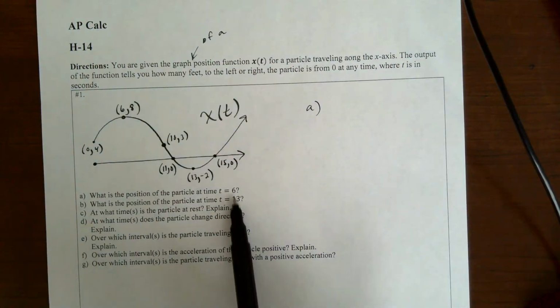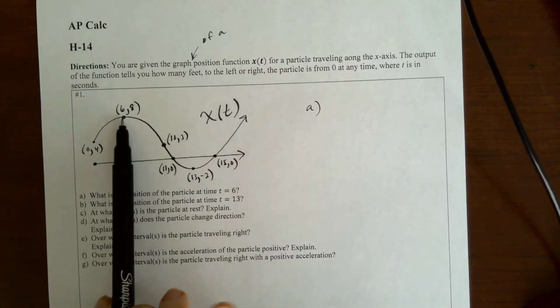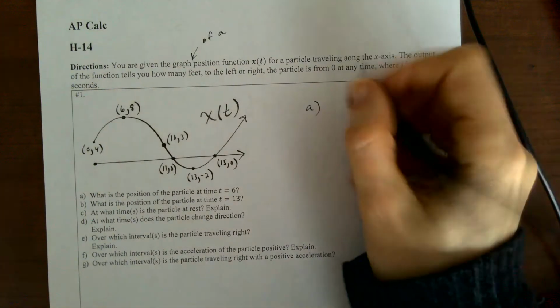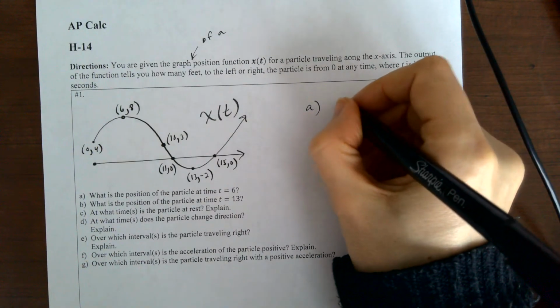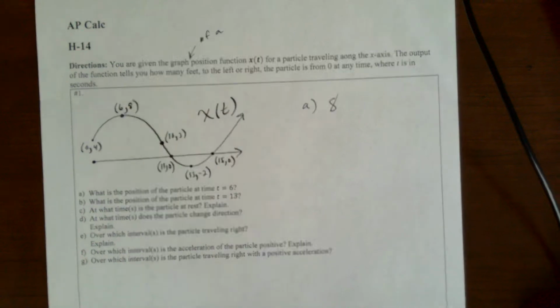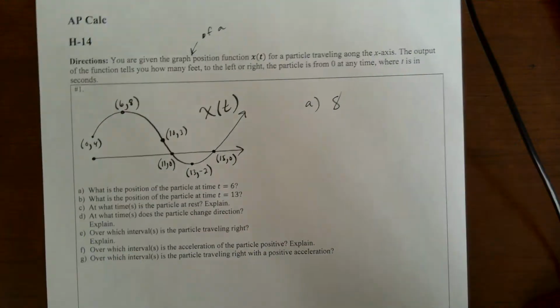So I just have to find an input of 6. I've got it right here. And then the output is 8. So I'll just say 8. All right, so positive 8. So it's 8 feet to the right of 0.